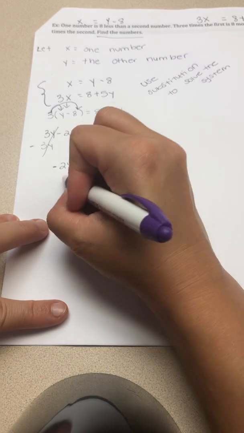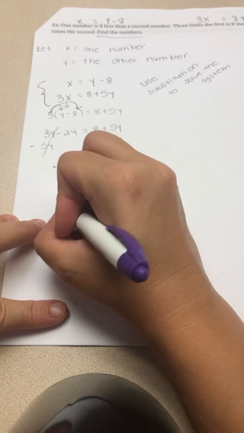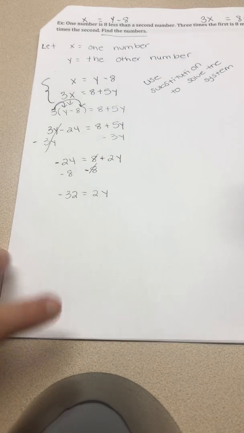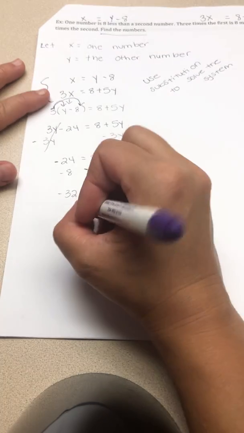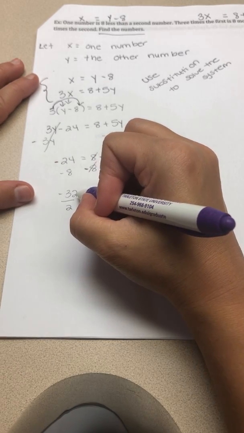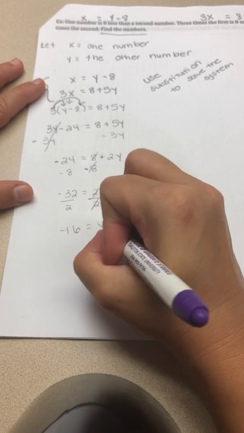Still trying to get y by itself. We're going to subtract 8 from both sides. Negative 24 minus 8 will give us negative 32 equals 2y. Last but not least, getting y by itself, we're going to divide both sides by 2. Negative 32 divided by 2 will give us negative 16 equals y.